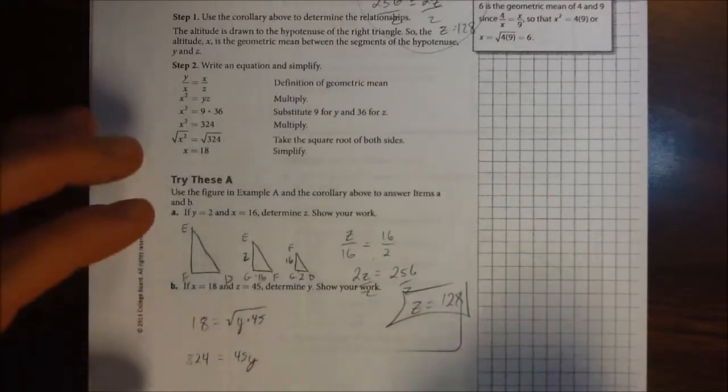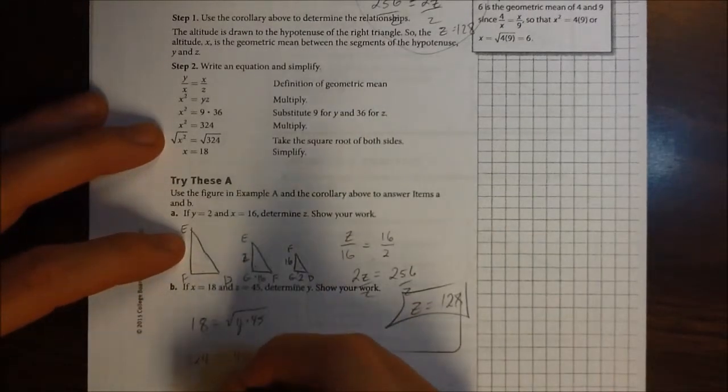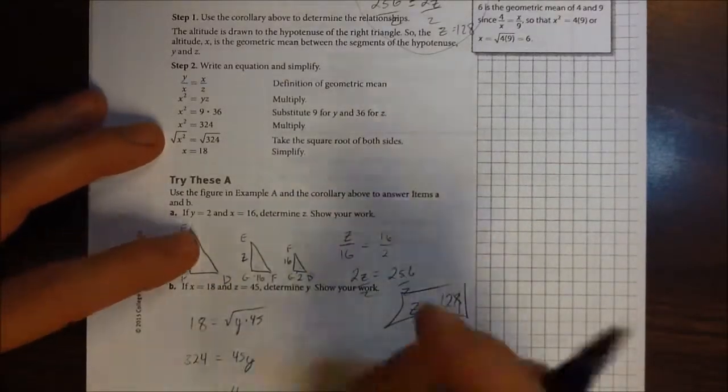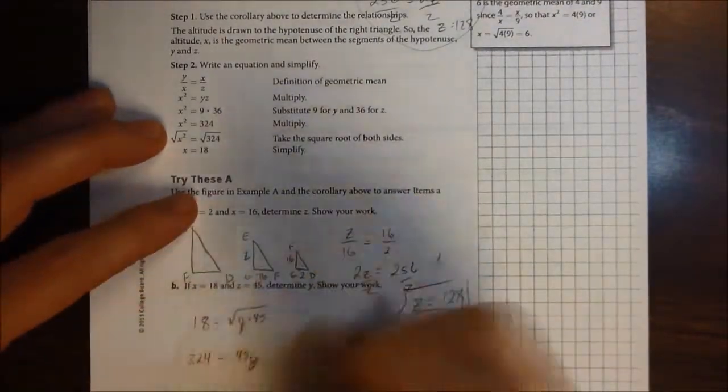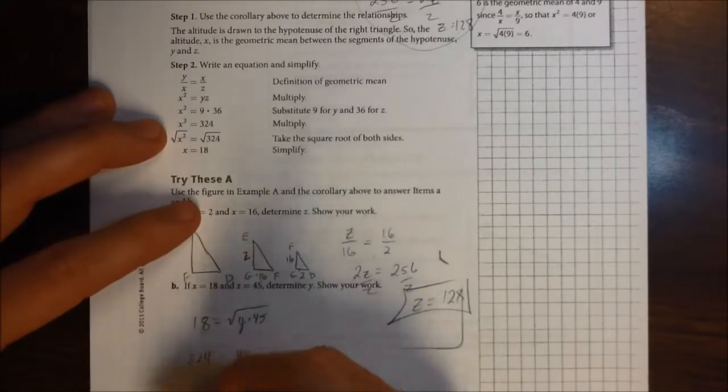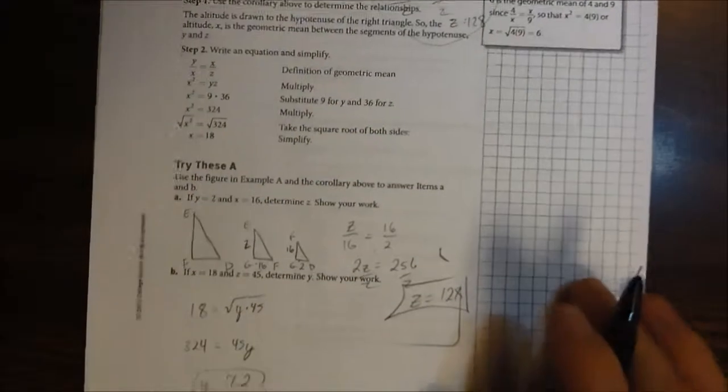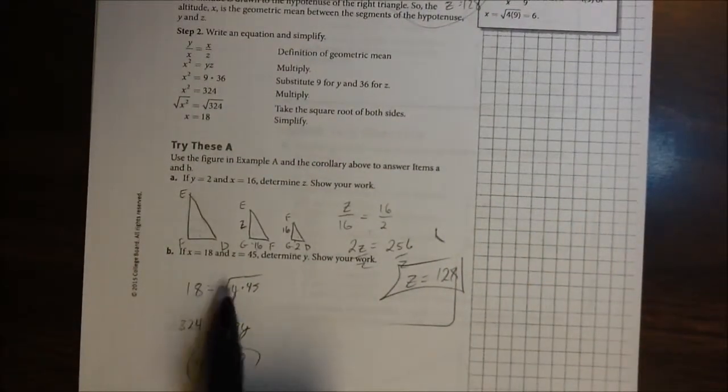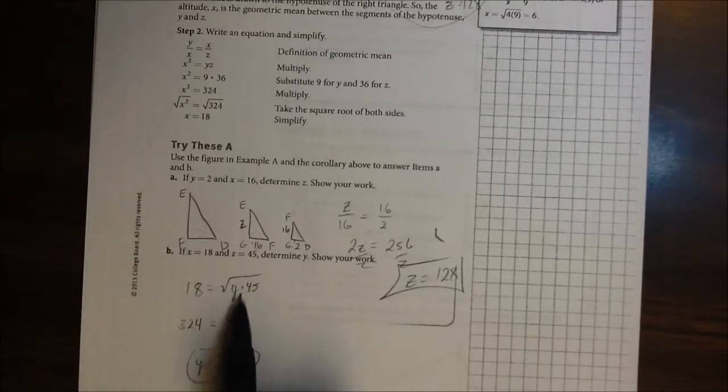We divide both sides by 45, and y is equal to 7.2. That's using the corollary, knowing that the altitude's length is the geometric mean of the two pieces of the hypotenuse.